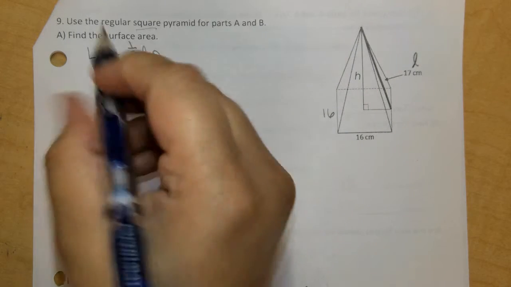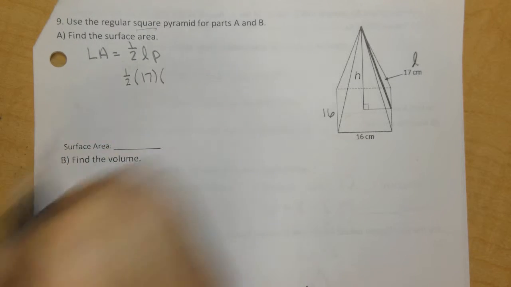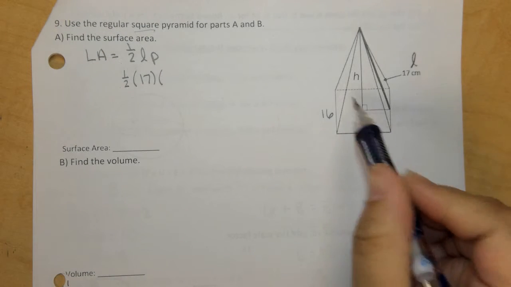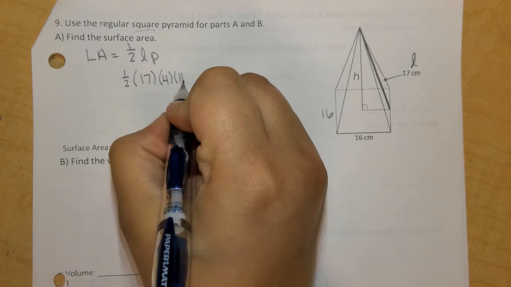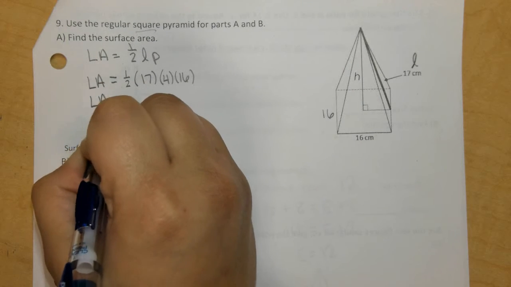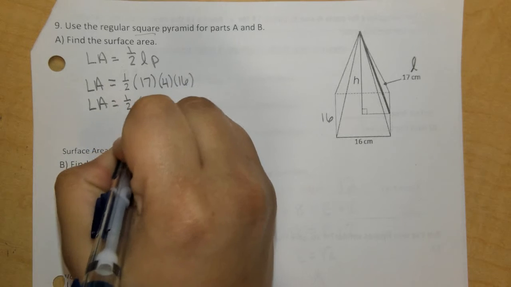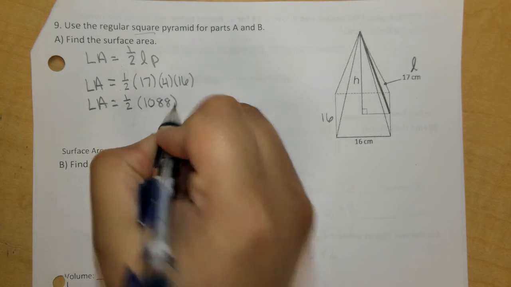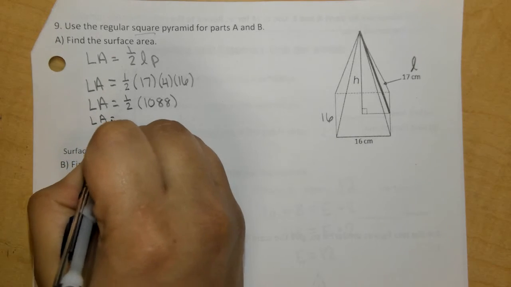So I would do 1/2 times my slant height, 17, times my perimeter would be 4 sides times 16. Okay, so now if I multiply 17 times 4 times 16, we get 1/2 times 1088. Divide that by 2 and we get 544.